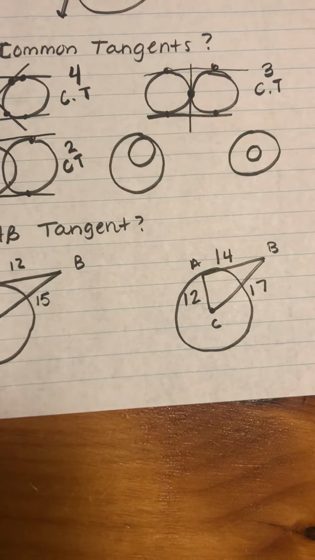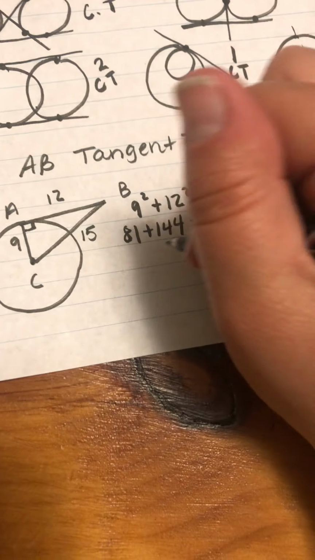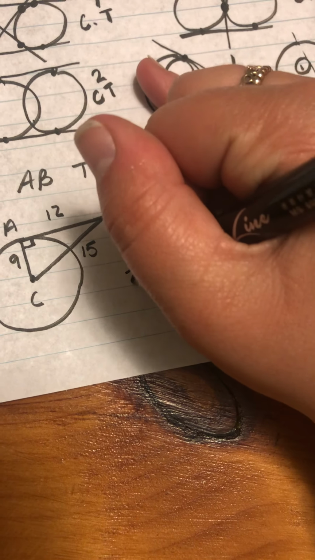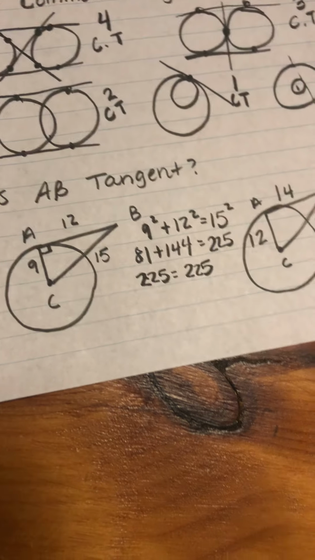So we try the Pythagorean theorem. We say 9 squared plus 12 squared, is that going to equal 15 squared? 9 squared is 81, 12 squared is 144, and 15 squared is 225. So we want to know, is that going to be equal? When we add these, we do end up getting that 225 is equal to 225.